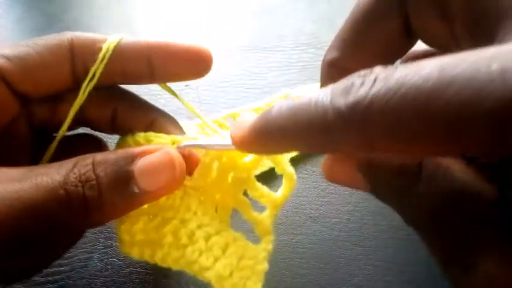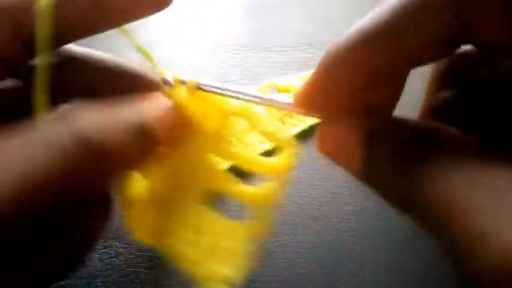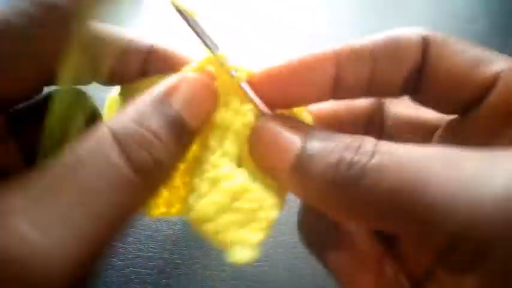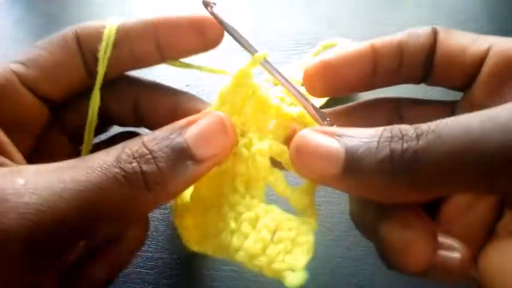So I proceed in this loop, triple crochet. Here I will be making 2 triple crochets in this very loop. Can you see? So right now I'm going to make my pod again.